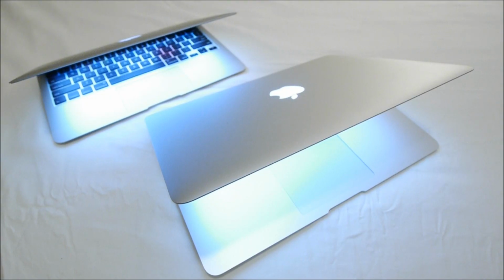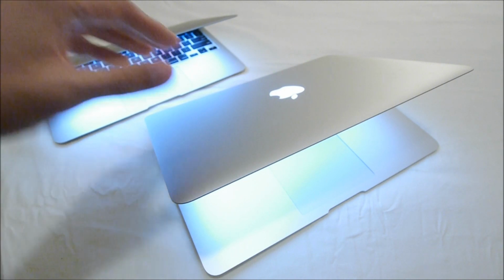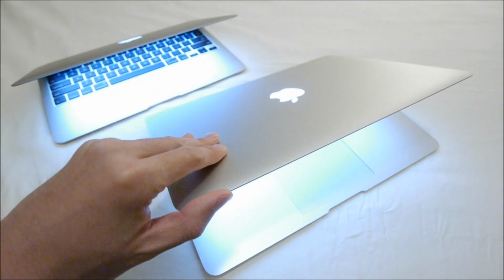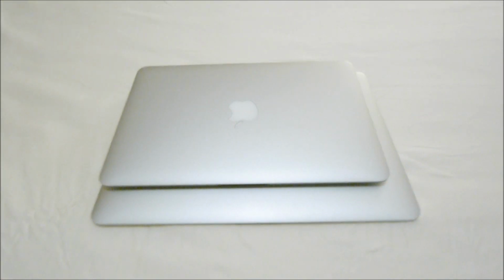Hello everyone, this is a comparison between the 2012 MacBook Air 11-inch and the 2012 MacBook Air 13-inch. First I want to talk about the size and the weight of the two because that is the main difference.